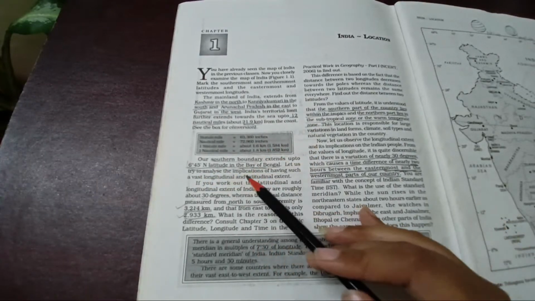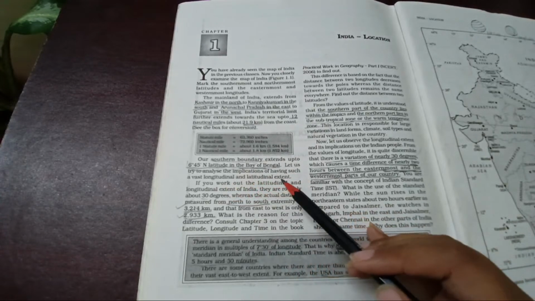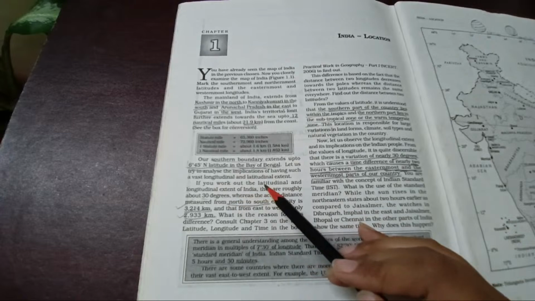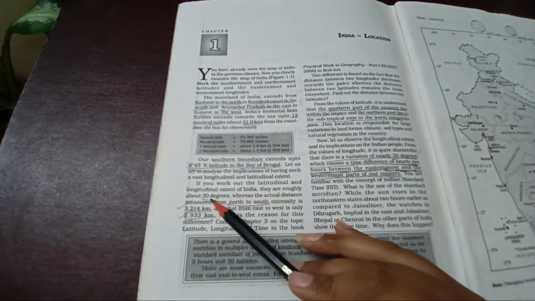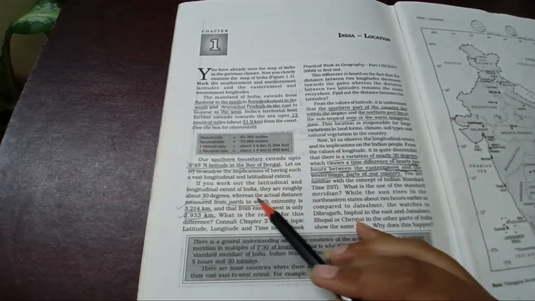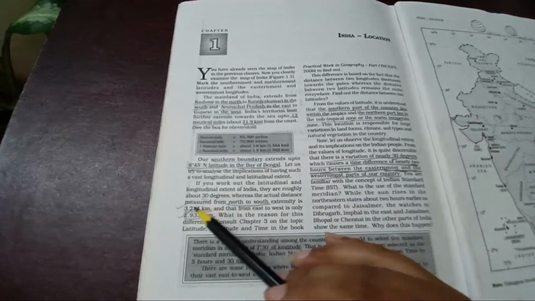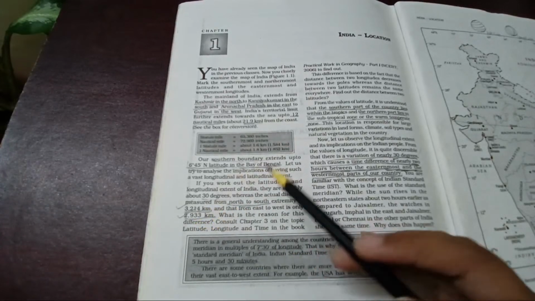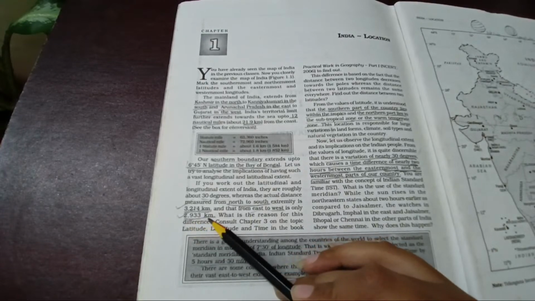Let us try to analyze the implication of having such vast longitudinal and latitudinal extents. If you work out the latitudinal and longitudinal extent of India, they are roughly about 30 degrees, whereas the actual distance measured from north to south extremity is 3,214 km, and that from east to west is only 2,933 km.